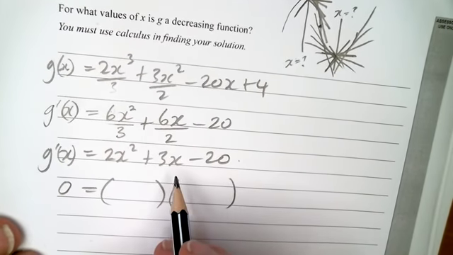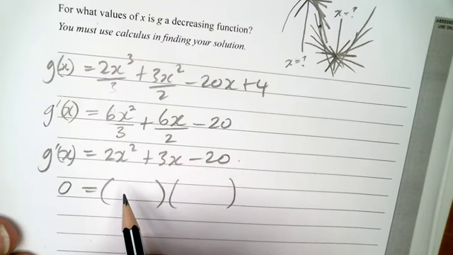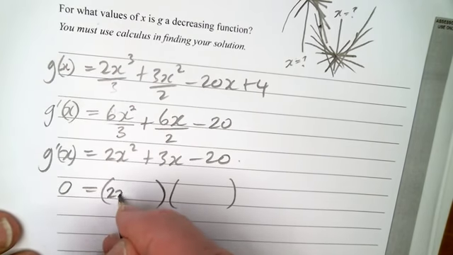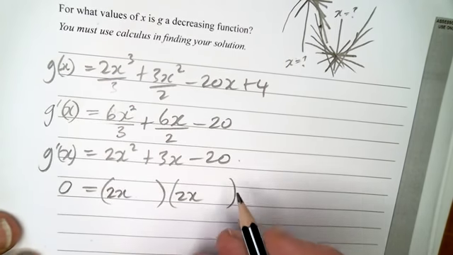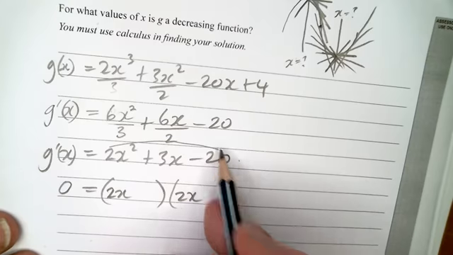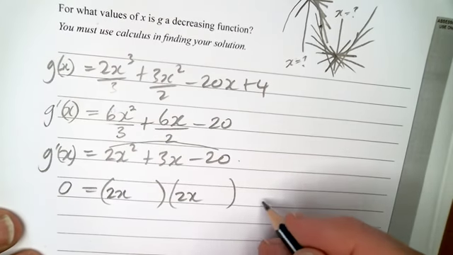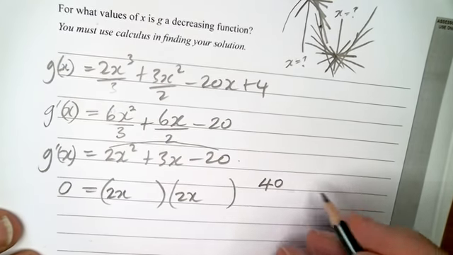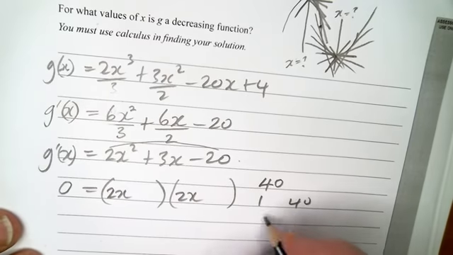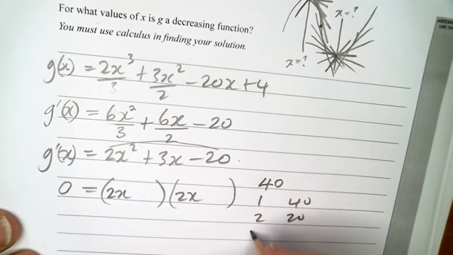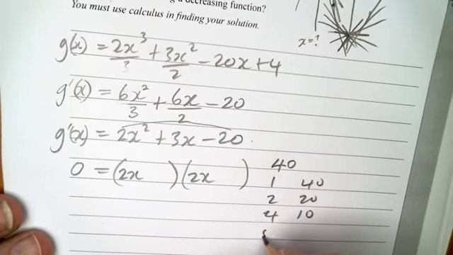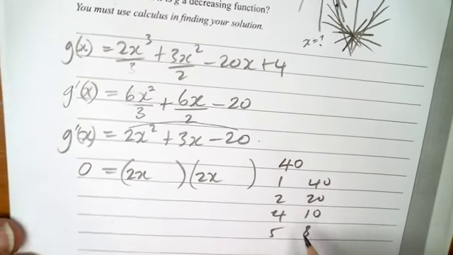I'm going to factorize by division. Here we go. So I've got a 2x here and a 2x here. So 2 times 20 is 40. I'll write this out here. 2 20s are 40. Factors of 40 are 1 and 40, 2 and 20, 4 and 10, 5 and 8. Look, there, I've done it.